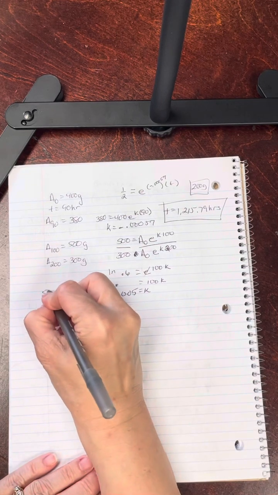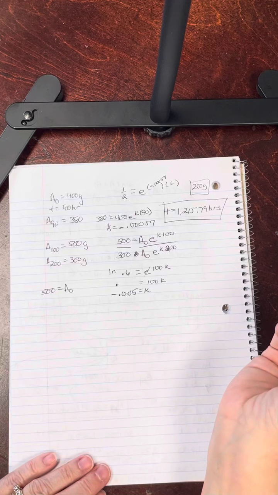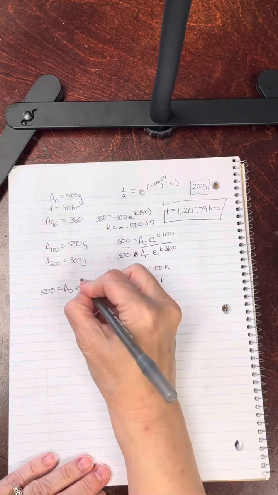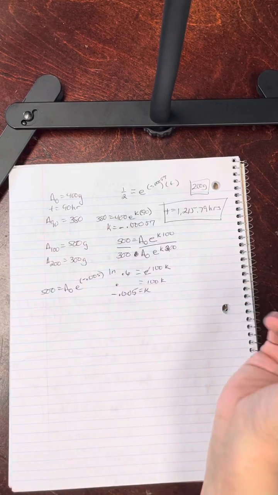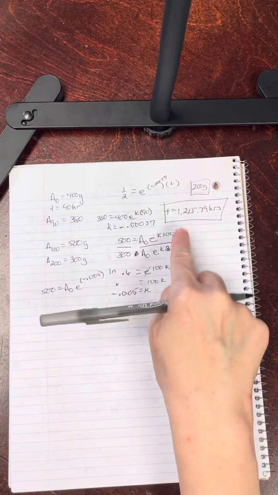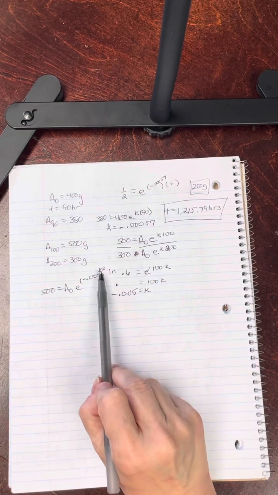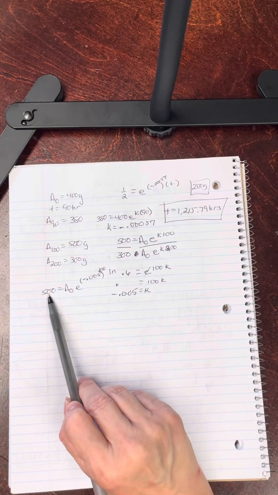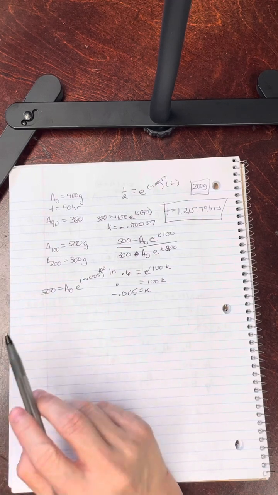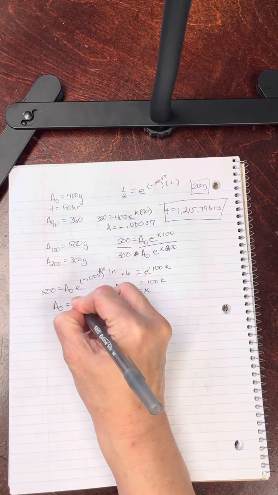So fill into 500 equals a sub o, which we don't know, e to the negative 0.005, and the time in that one was 100, so times 100, and then calculator, 100 times this, e to that power, 500 divided by that number tells me my a sub o.